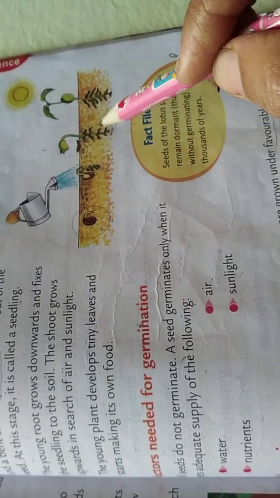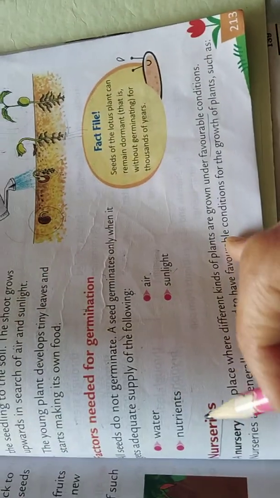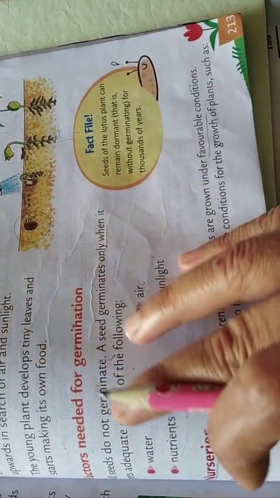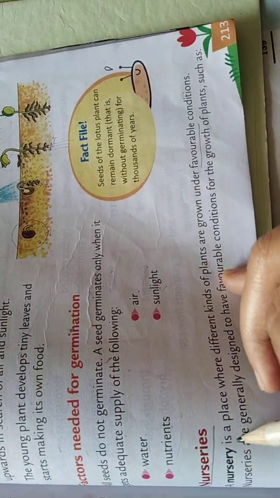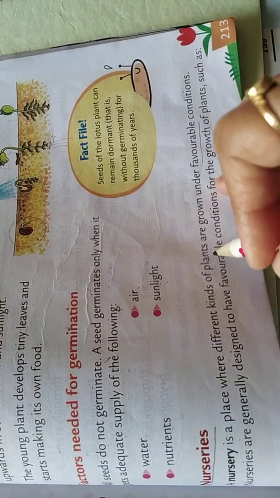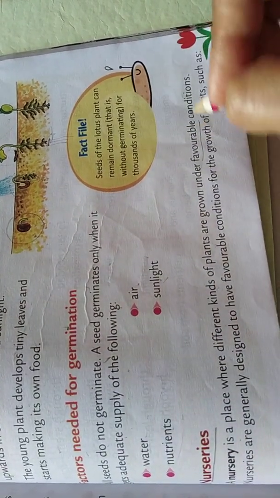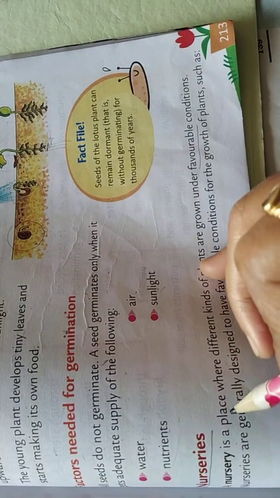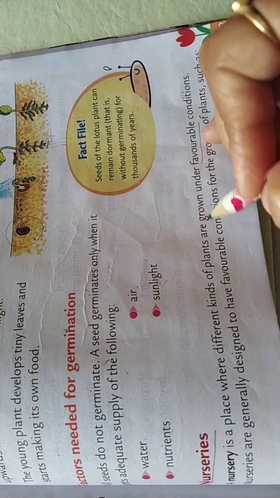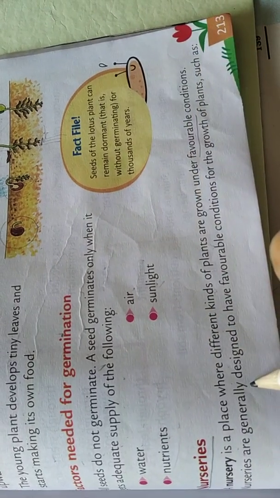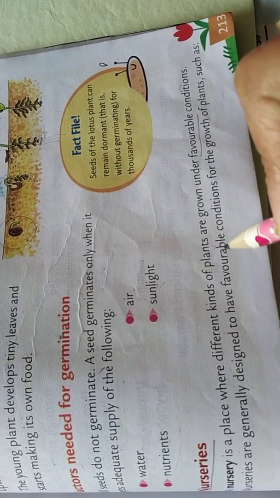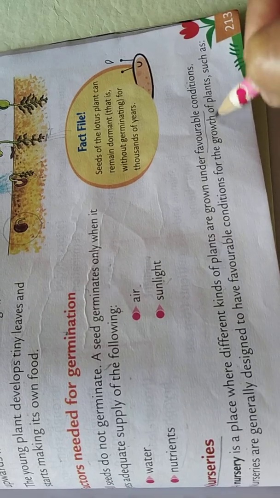You have to draw this picture. Then nurseries, all of you know nurseries. Children also have nurseries and plants also have nurseries. A nursery is a place where different kinds of plants are grown under favorable conditions. Nurseries are generally designed to have favorable conditions for the growth of plants.